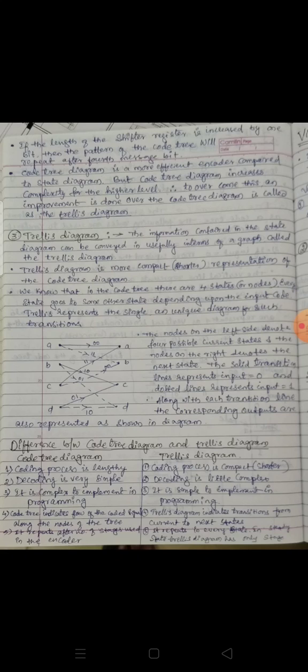A to B, then B to C, B to D, C to A, C to B connectivity, D to C, D to D.